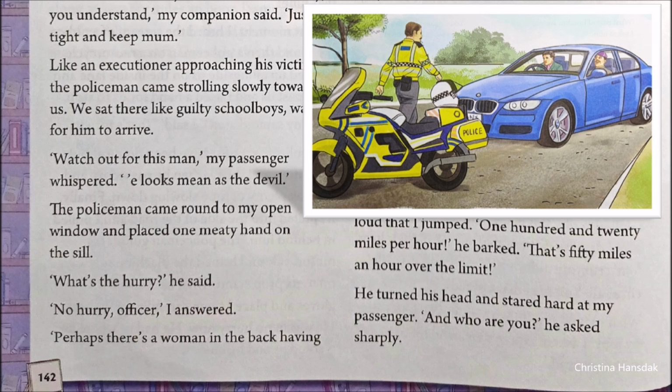As the car was flying, a cop, meaning a police officer, zoomed past and signaled them to stop. He rode off the bike, came closer to the opened window of the car and placed one meaty hand on the sill. You know, the cop was a bit of a bully and threatened to throw the author in prison. He took down the author's address and also that of the hitchhiker. Then he gave them a ticket and left them to continue on their way.